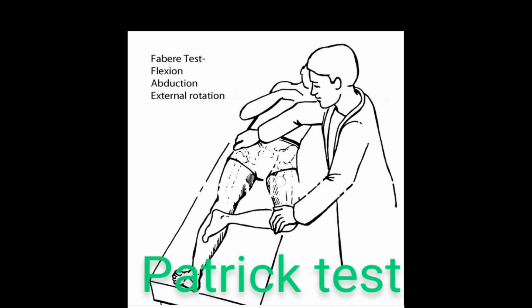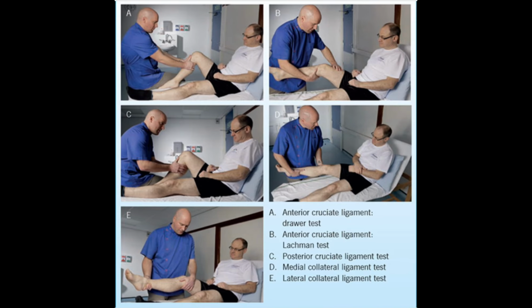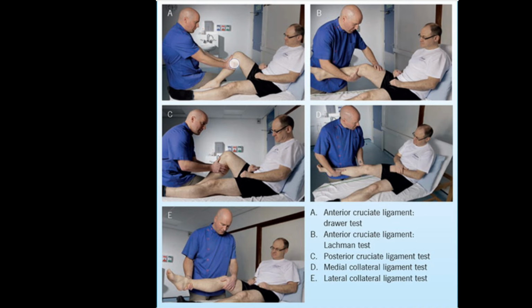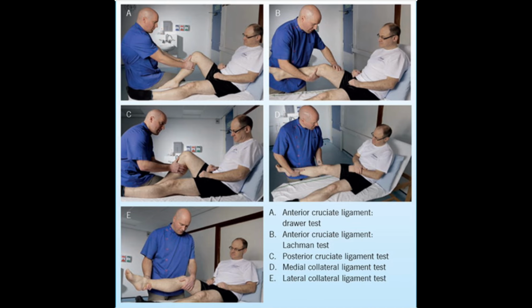As the position was there in the anterior hip dislocation, the similar position is made and it is known as Patrick's test. Then this is the test for the ligaments. For the anterior cruciate ligament, the examiner will be drawing the leg towards himself as seen in this image. While for the anterior cruciate ligament, another test is Lachman's test, as shown in this image.